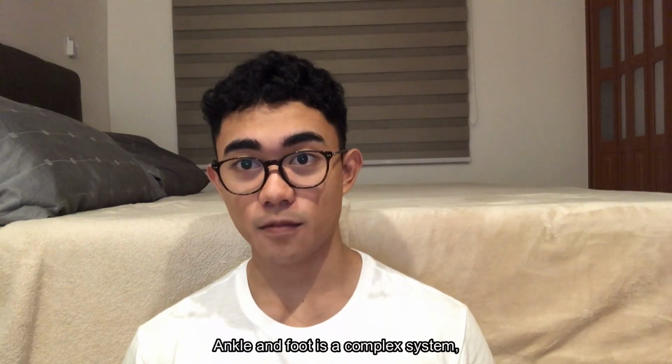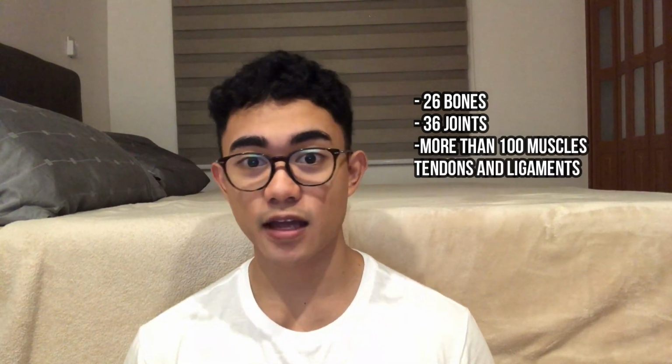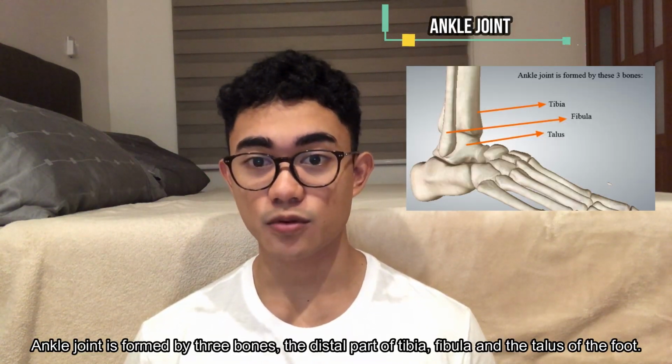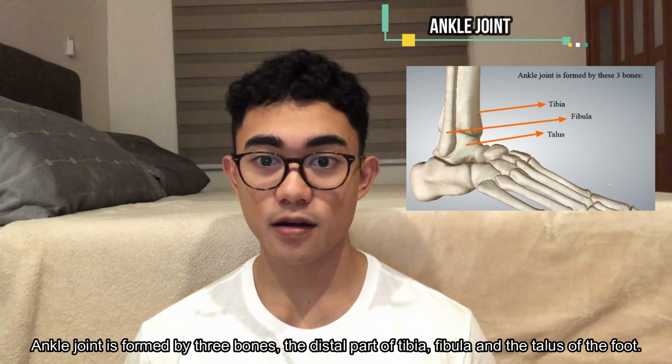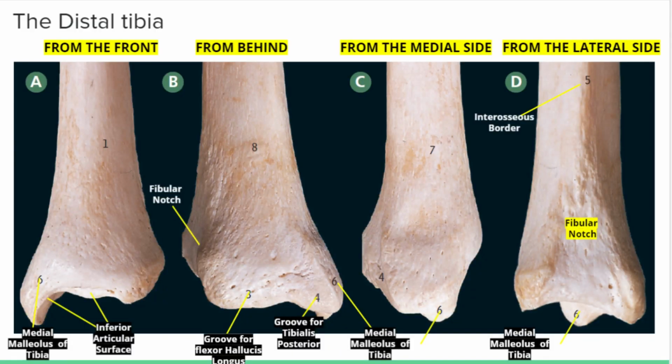Ankle and foot is a complex system, and it has 26 bones, 36 joints, and it has more than 100 muscles, tendons, and ligaments. Ankle joint is formed by 3 bones: the distal part of tibia, fibula, and the talus of the foot. So now let's talk about the bony landmarks located at the distal tibia. These are the medial malleolus, groove for tibialis posterior, groove for flexor hallucis longus, and the fibular notch.